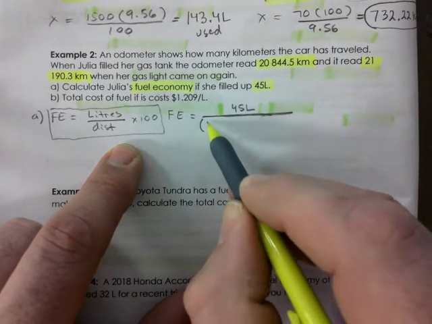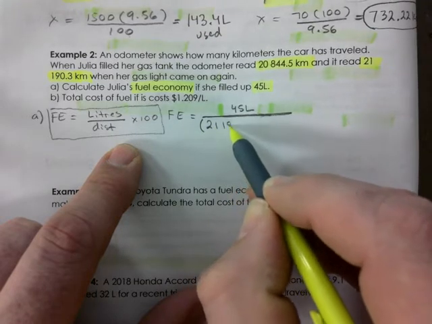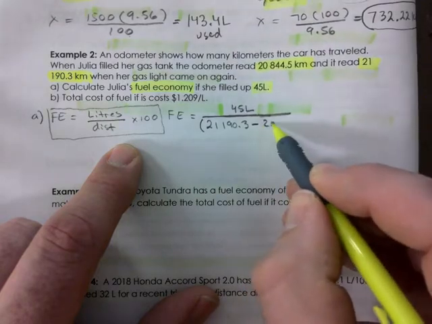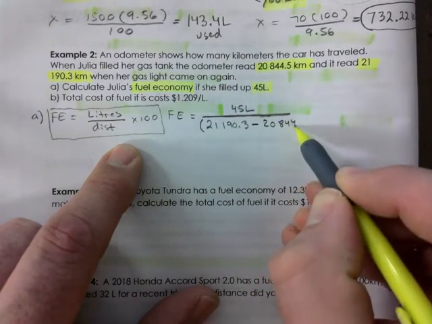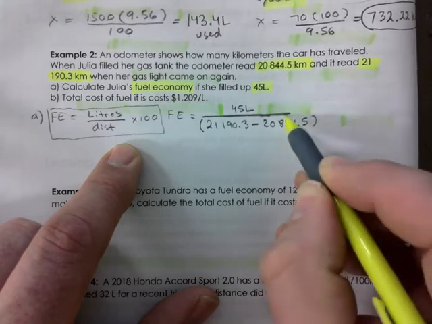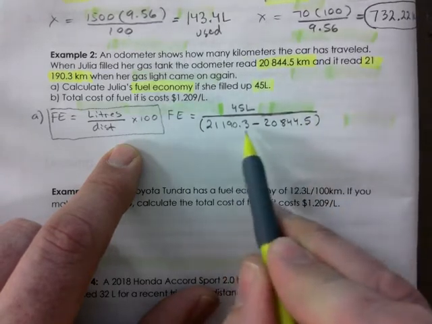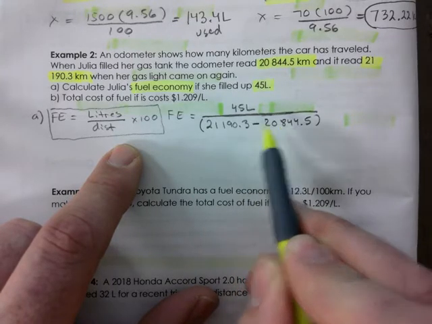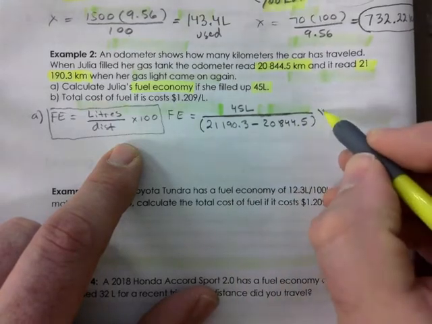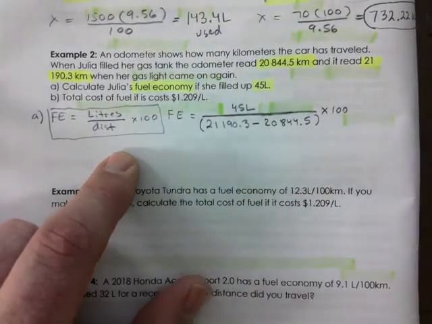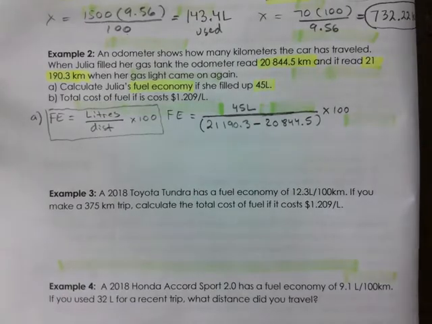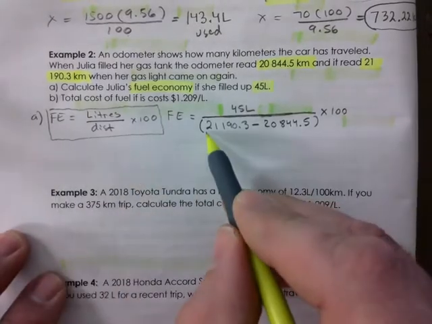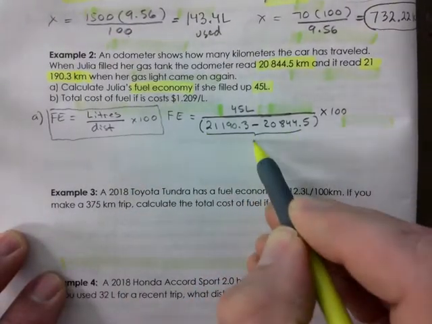Watch this. I'm going to take the end reading of the odometer, and I'm going to subtract the beginning, the starting reading, like that. So this is going to end up telling me how far I drove, right? Take the starting away from the end reading, and we're going to multiply that by 100. So it's a little bit more work, right? But this is basically going to tell you the distance traveled.